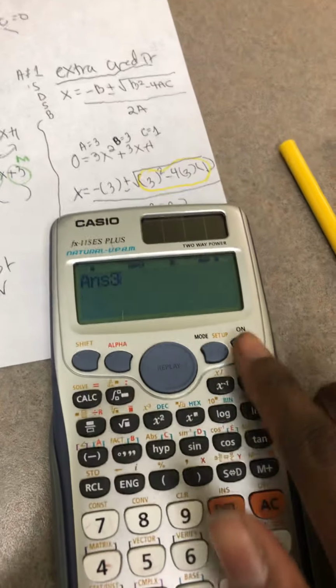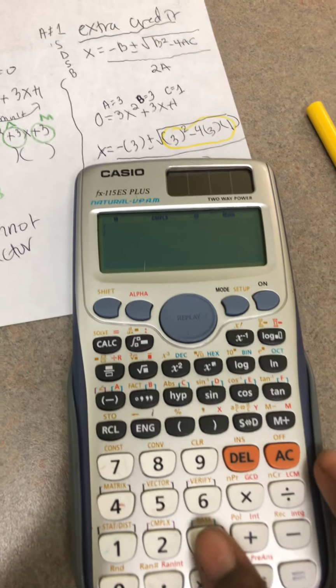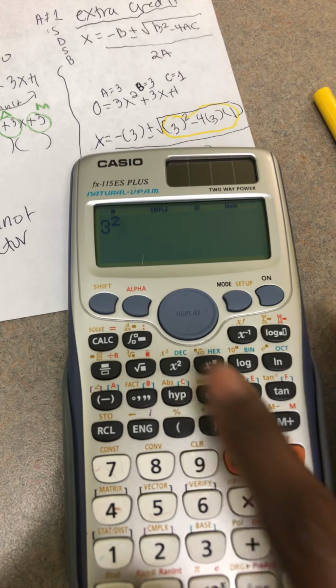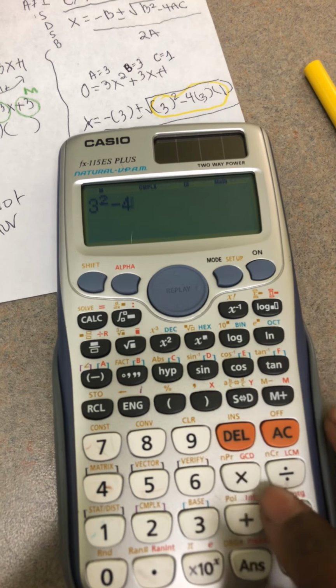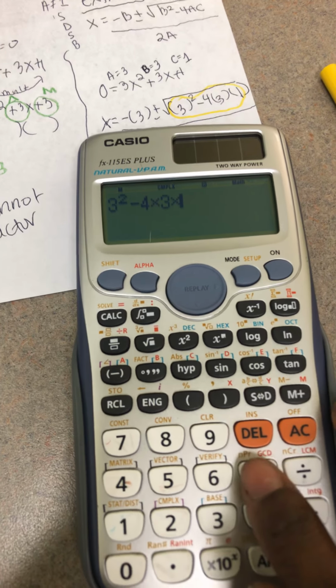How I would solve these problems is I would take the stuff underneath the radical and plug it into your calculator. You do not put the square root in your calculator, just the stuff underneath. So I'm going to show you how to do that. With your calculator, you would hit 3 squared and then minus 4 times 3 times 1.